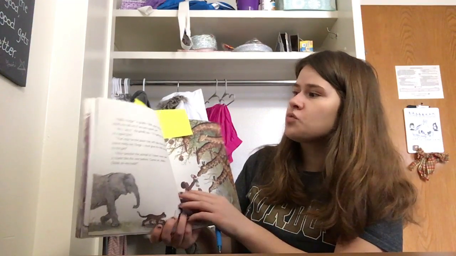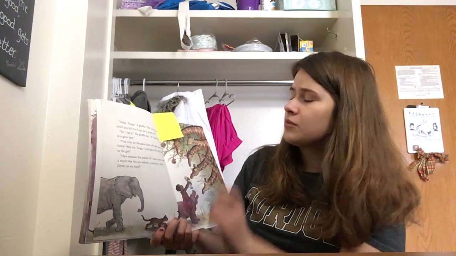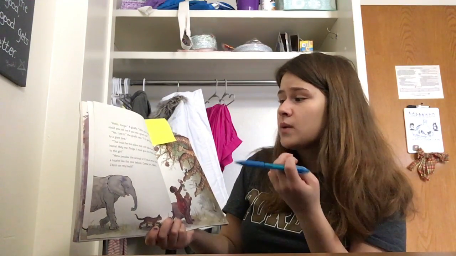Hello, Twiga, a giraffe. With your long neck, can you tell me if you see a green car? Yes, I see it, the giraffe says. It is getting close to a giant bird. That must be the plane that will take them back home. Help me, Twiga. I must give this little animal to the girl.